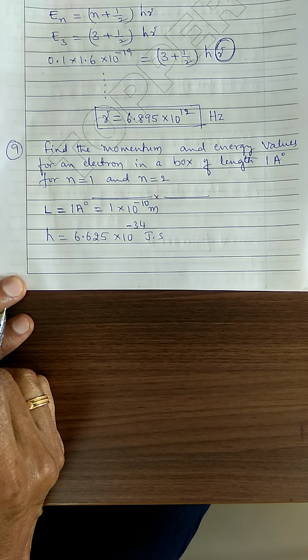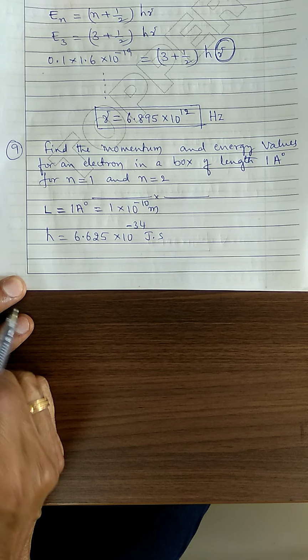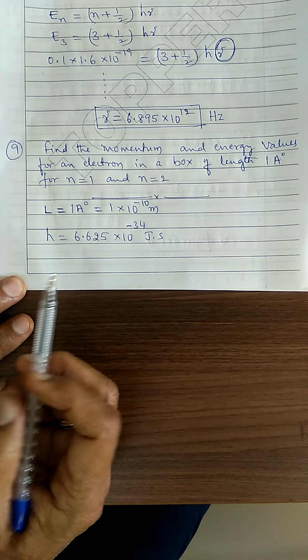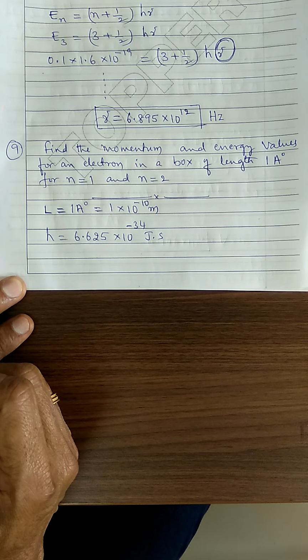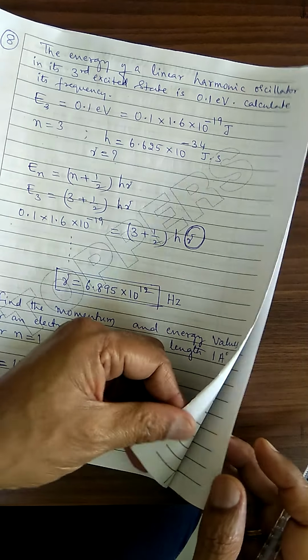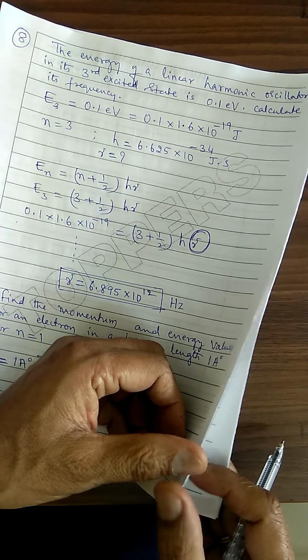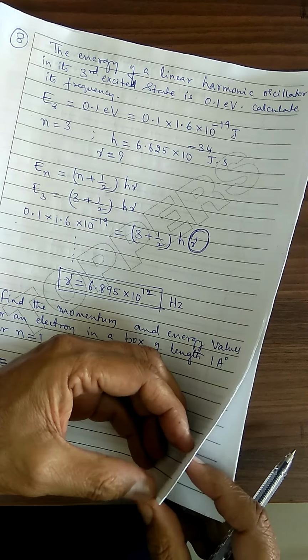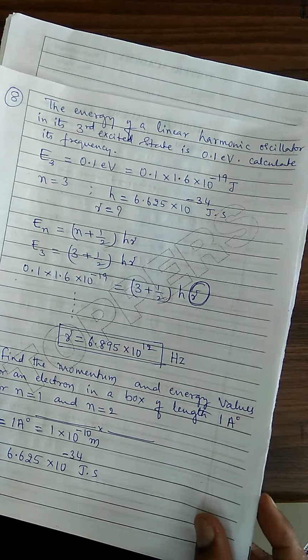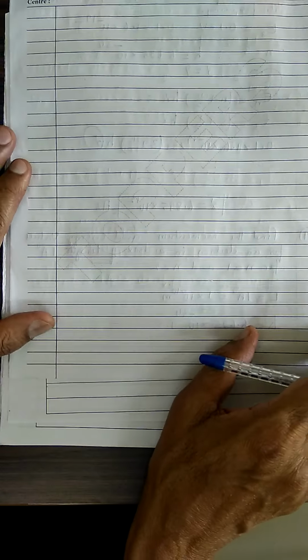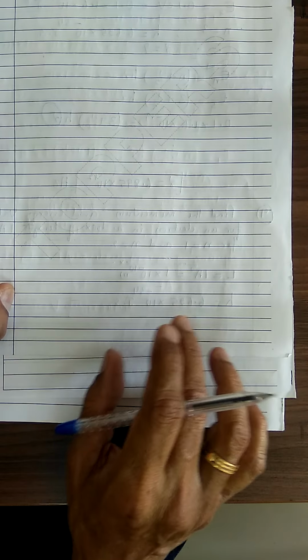These are the data. n is equal to 1 and n is equal to 2 are given. Okay, yes. So first, n is equal to 1.